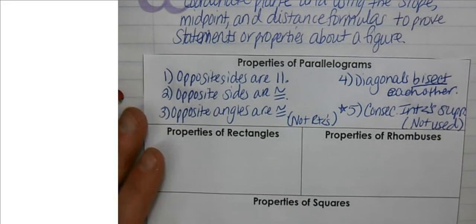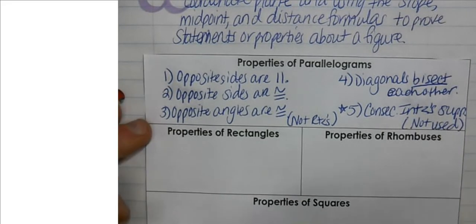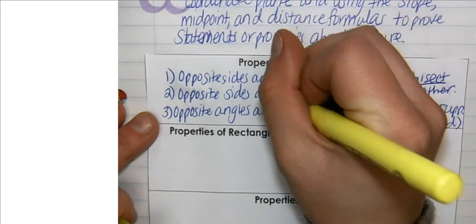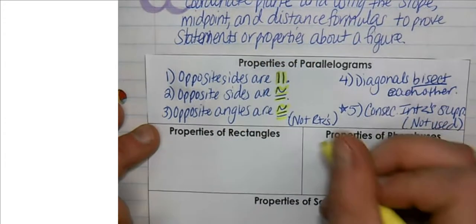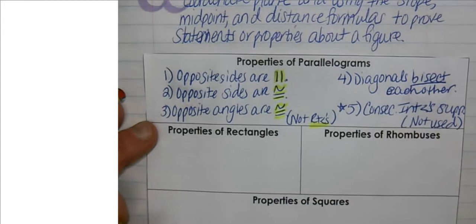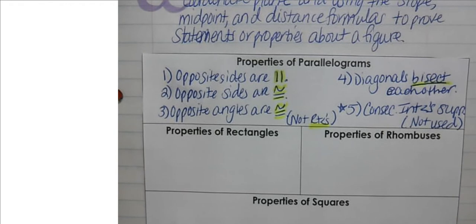Instead, we're just going to be working with the fact that opposite sides are parallel, opposite sides are congruent, opposite angles are congruent, but not right angles. So that's the most important thing here, and that the diagonals bisect each other.